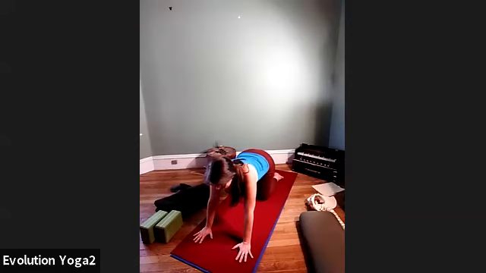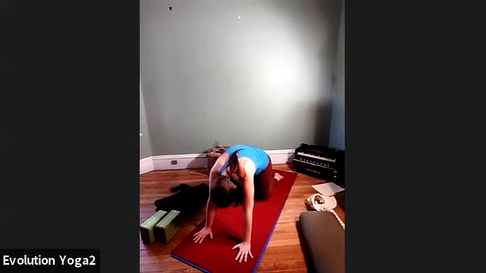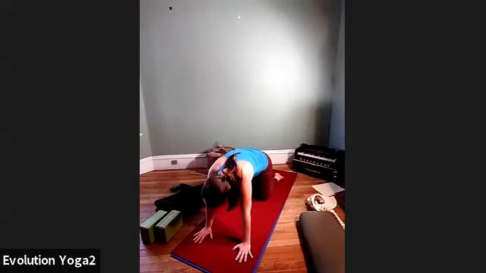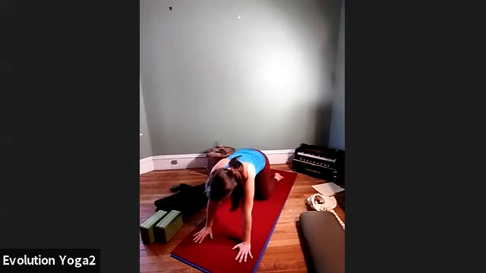So as your breath begins, the movement begins. As the breath ends, the movement ends. And you transition right into the next movement, knowing that you're going to move at a little bit different pace than I do. And inhale back through center.